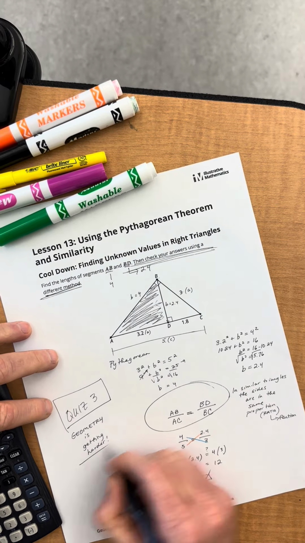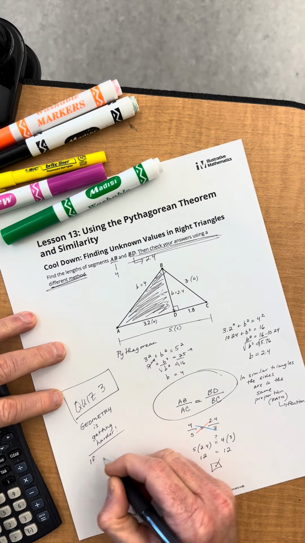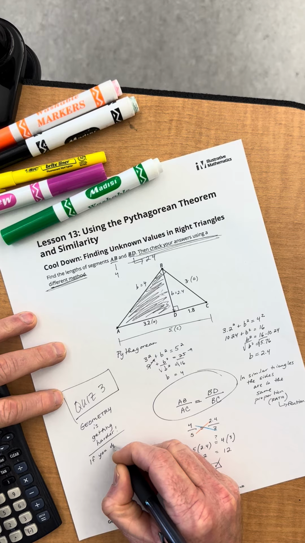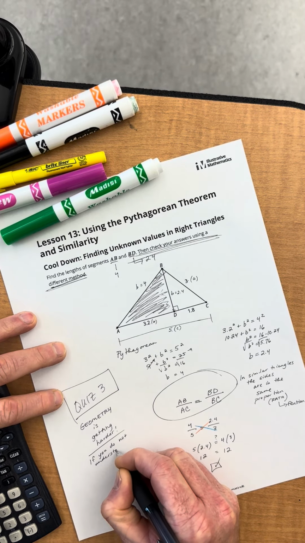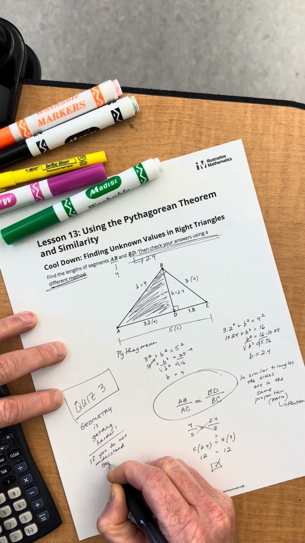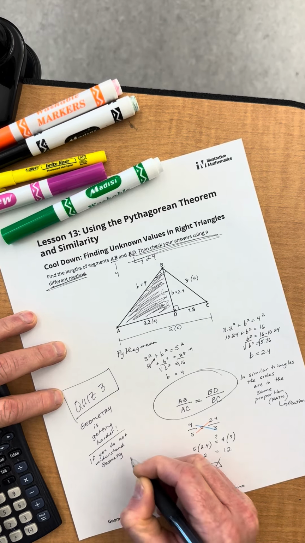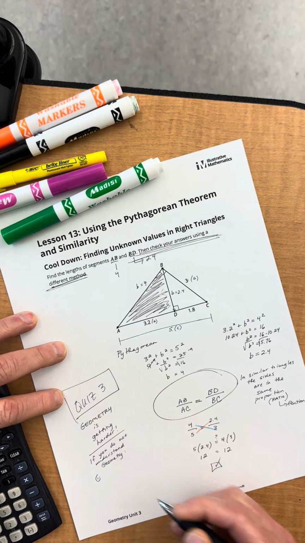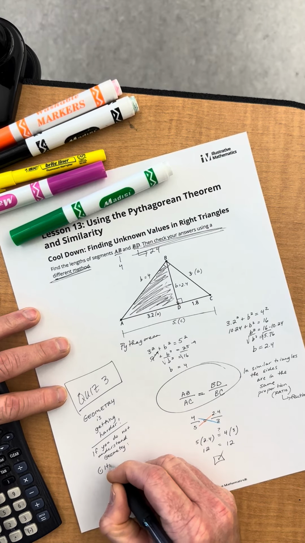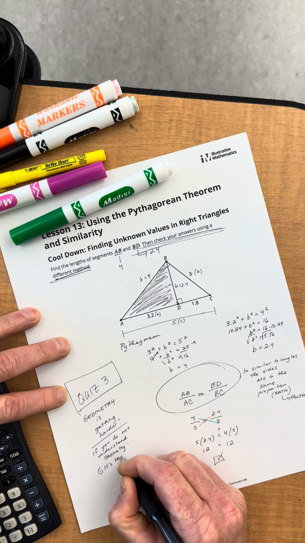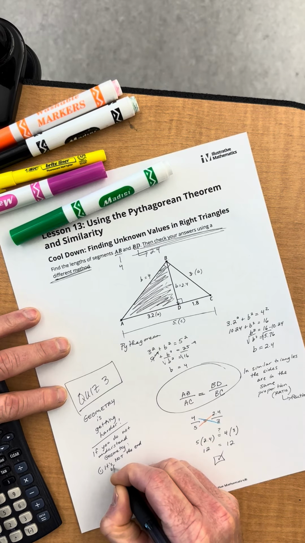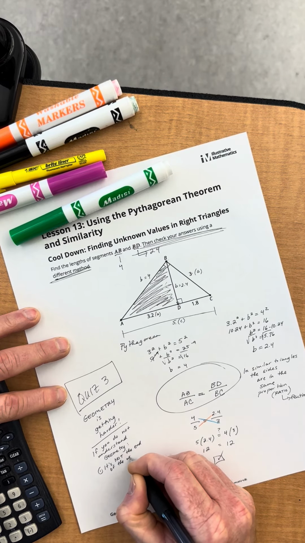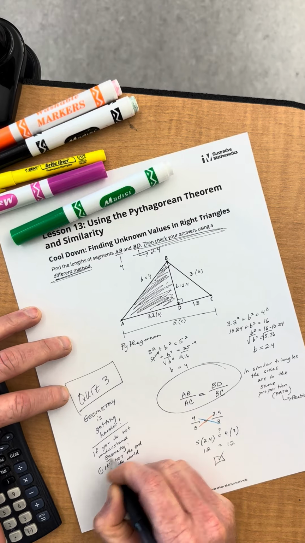So, if you do not understand geometry, number one, it's not the end of the world, okay? It's not the end of the world. You're gonna be okay if you don't understand geometry.